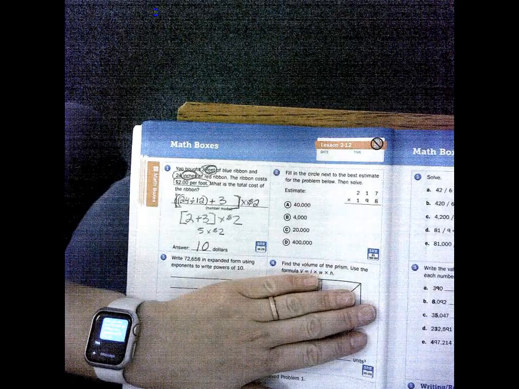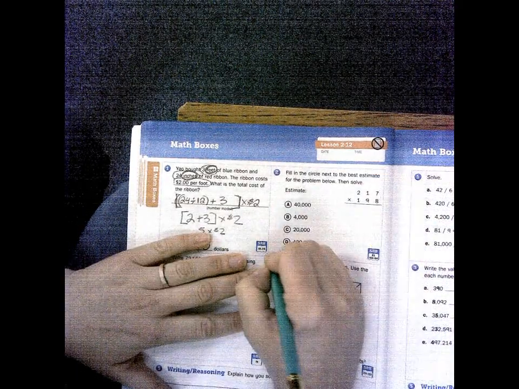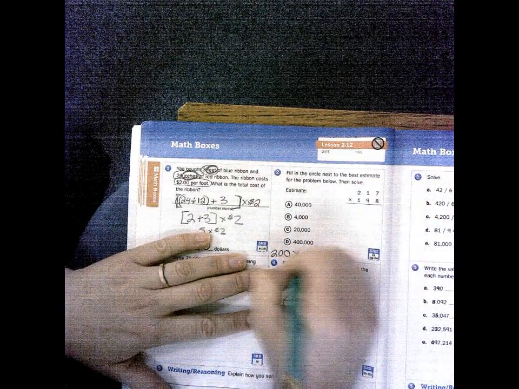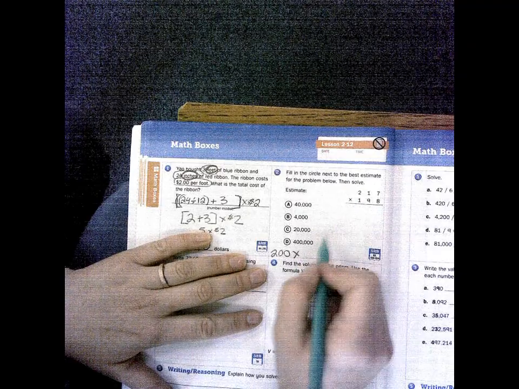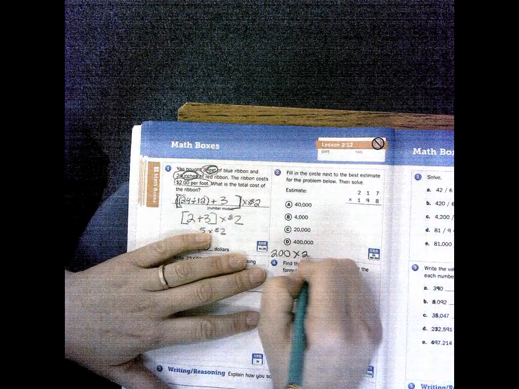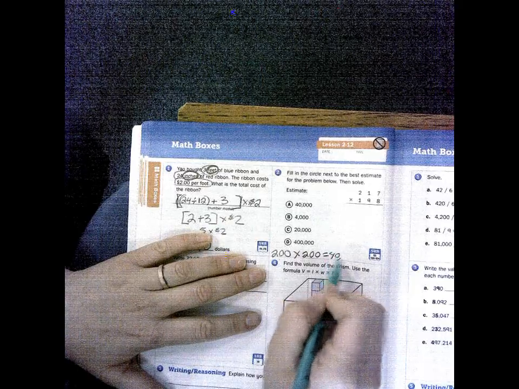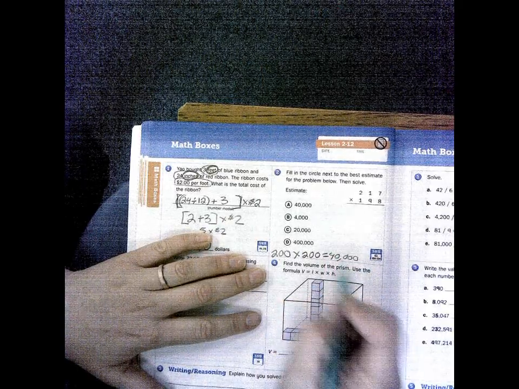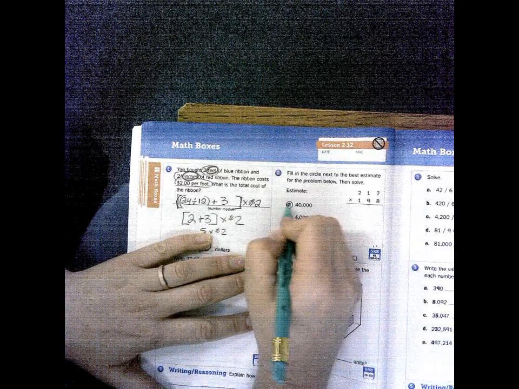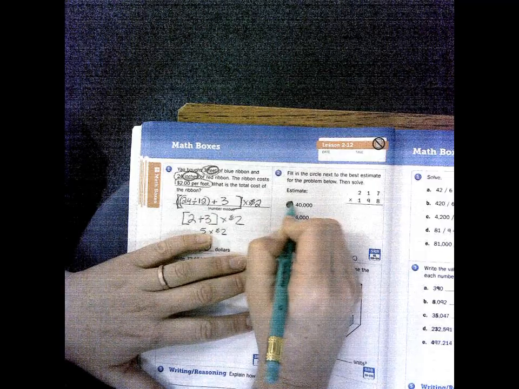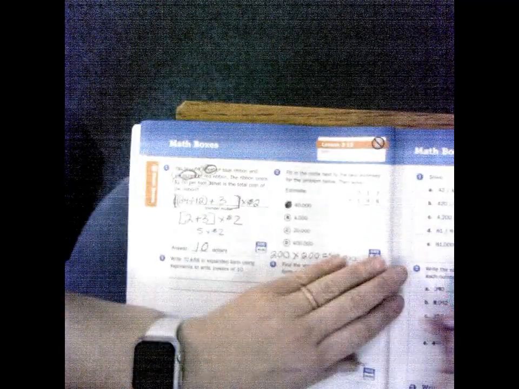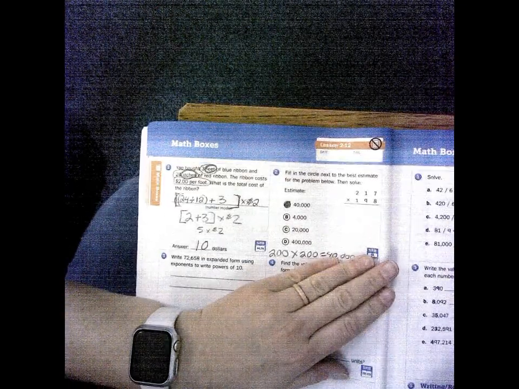If I estimate with a number close in my head, 198 is close to 200. So if I think about this, 2 times 2 is 4 with 3 more zeros, 40,000. So my estimate's going to be close to 40,000. Doesn't mean that's what my answer is going to be, but it will be kind of in the ballpark.